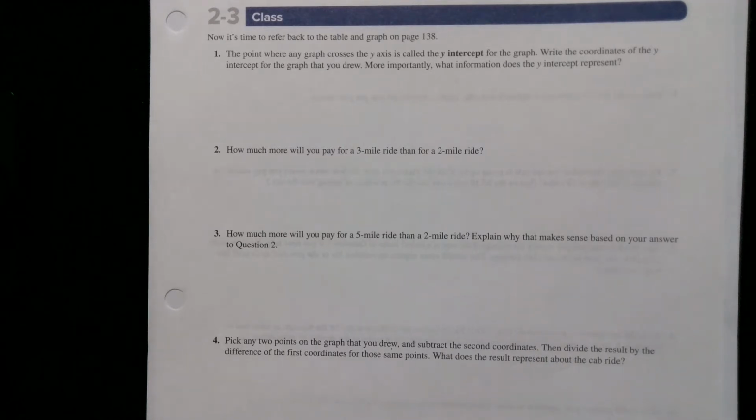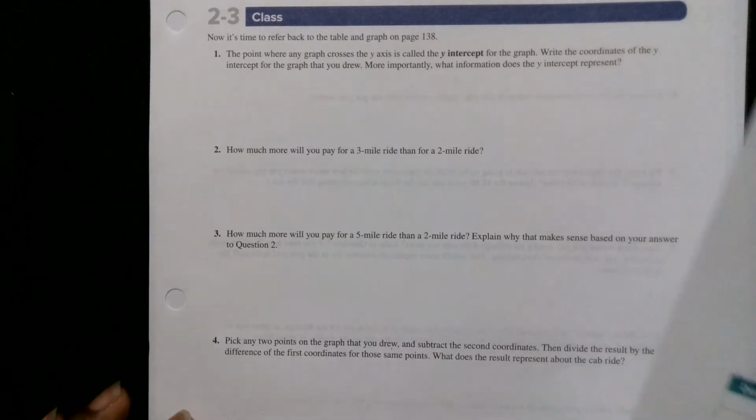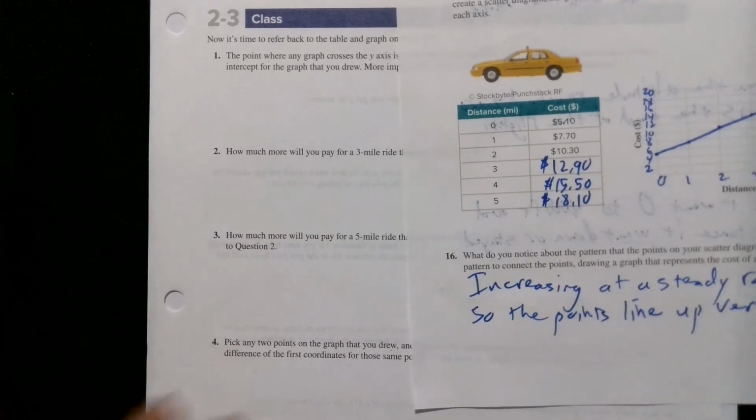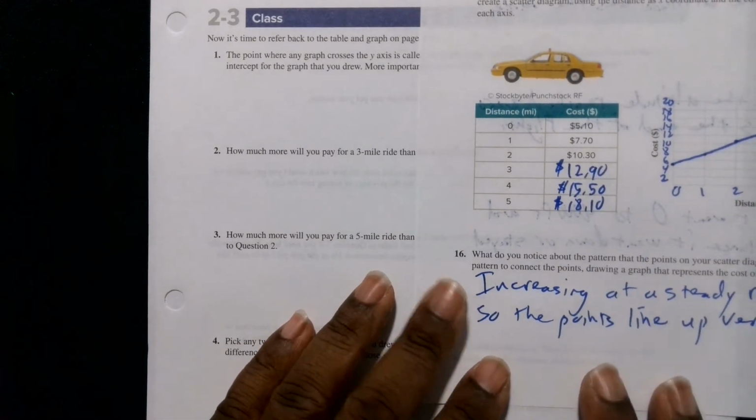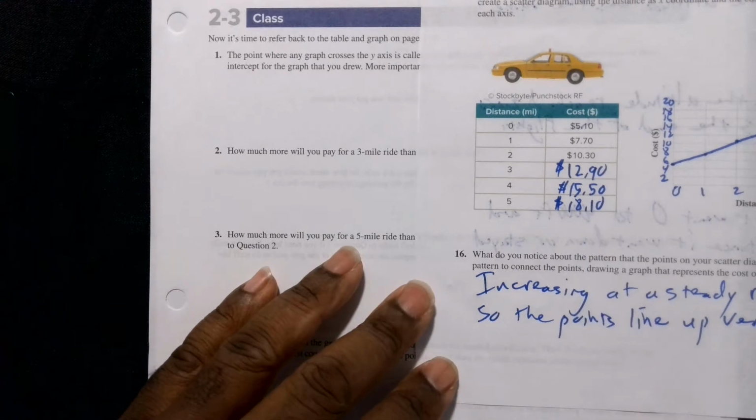The point where any graph crosses the y-axis is called the y-intercept for the graph. Write the coordinate of the y-intercept for the graph that you drew. More importantly, what information does the y-intercept represent? For some reason, this does not have the graph that we used on page 138, so I'm going to bring back the graph from 138 here. This is the graph we were using.